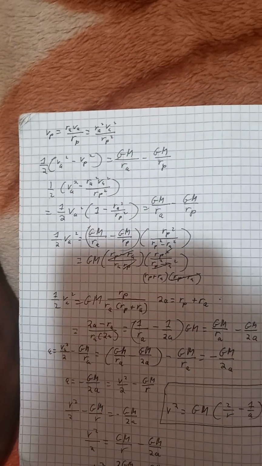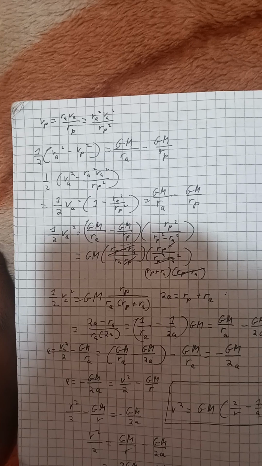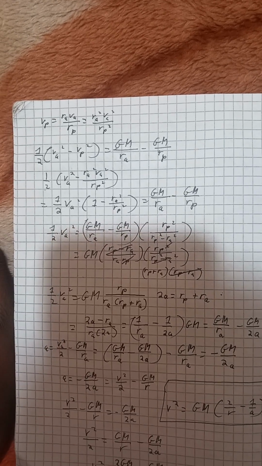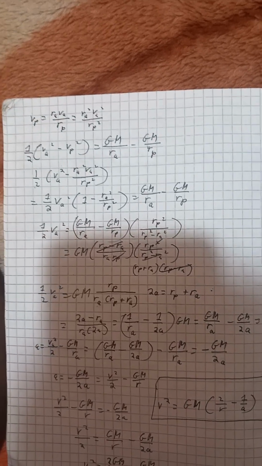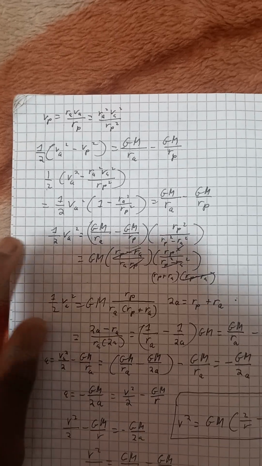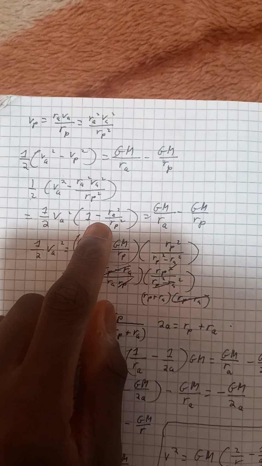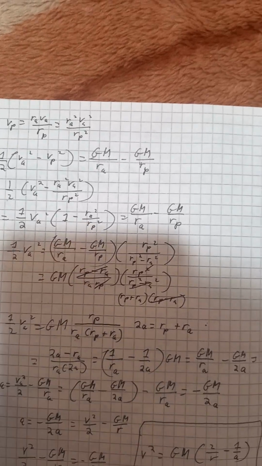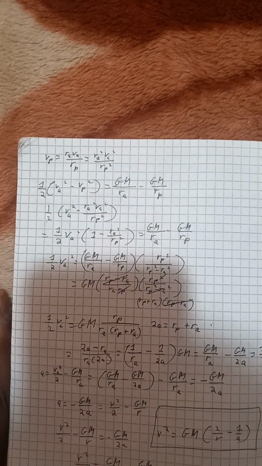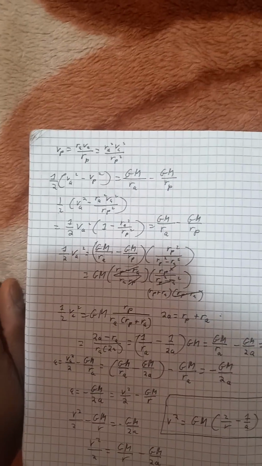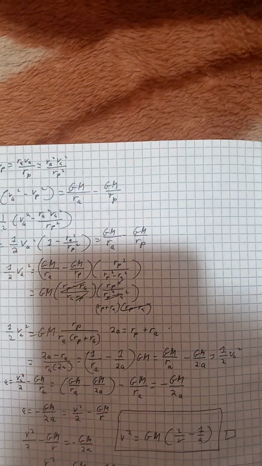So we expand with respect to va squared, and after we do so, we get half of va squared multiplied by 1 minus ra squared over rp squared, with the radius at apogee and perigee at both a and p, and we keep the same right hand side of the equation.